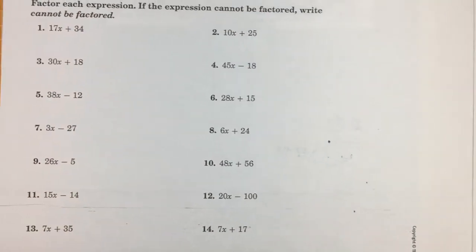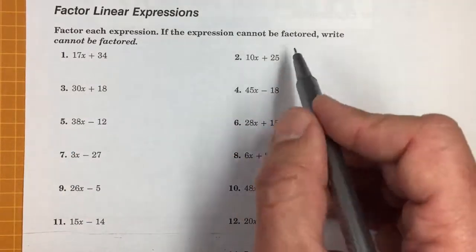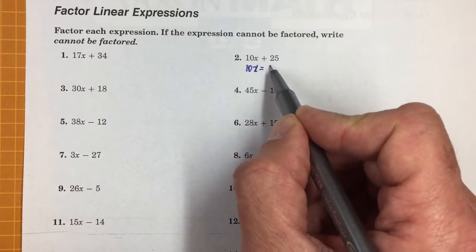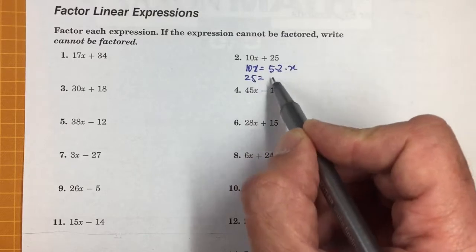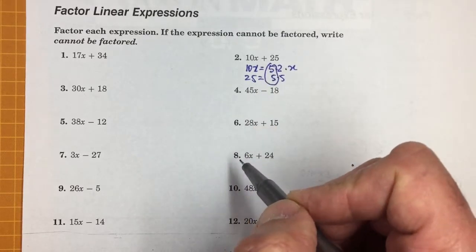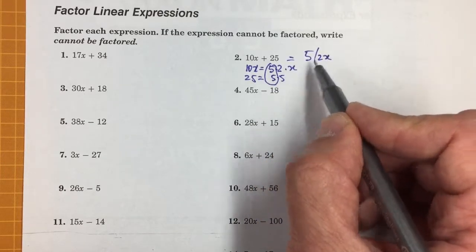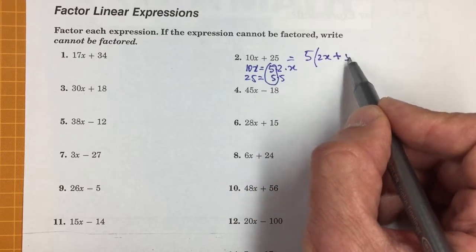I'm going to do the first one, and here to factor this one, let's try number 2. Let's see, 10x, we can rewrite it as 5 times 2 times x, and 25, we can rewrite it as 5 times 5. We have the same common factor here. And we're going to rewrite it as 5 times 2x. Since this is plus, we're going to put the same sign, plus, and 5, the remaining factor here.